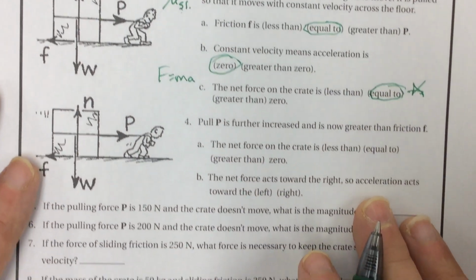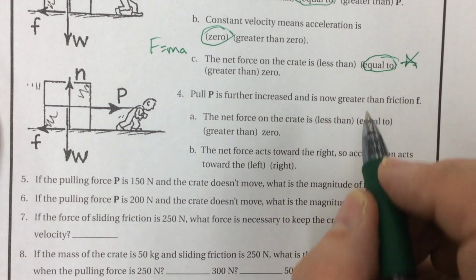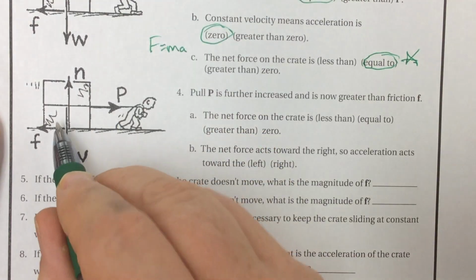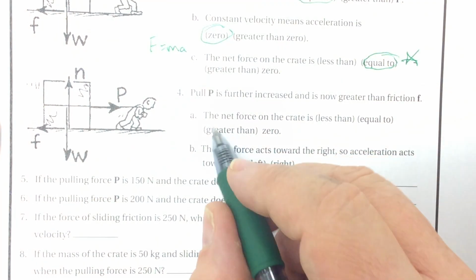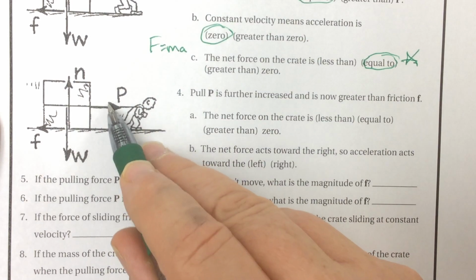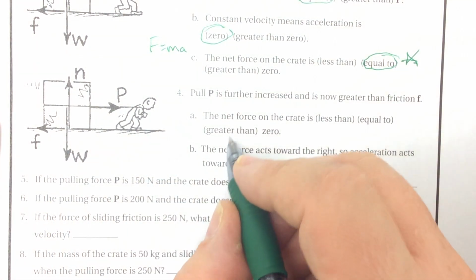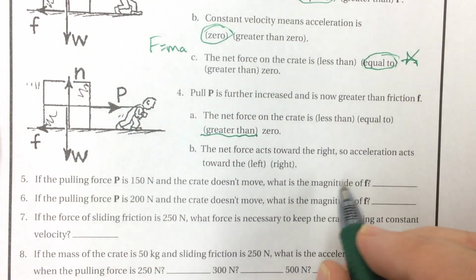Okay, number 4. Pull P is further increased and is now greater than friction. Friction is pulling back, but not as much as you're pulling forward. If this force is greater than friction, then I have a net force greater than 0. And you knew what the next question was.